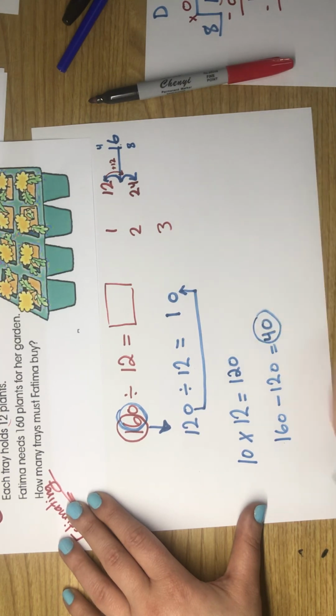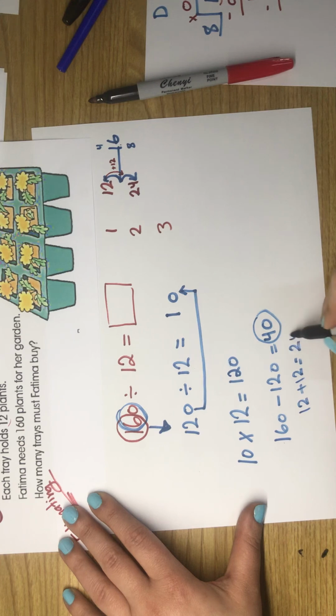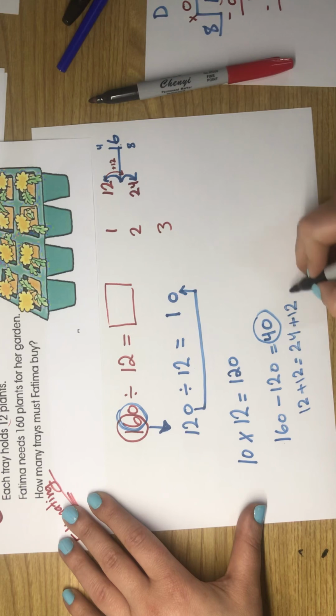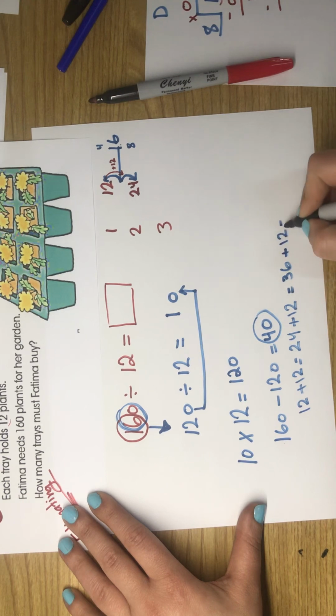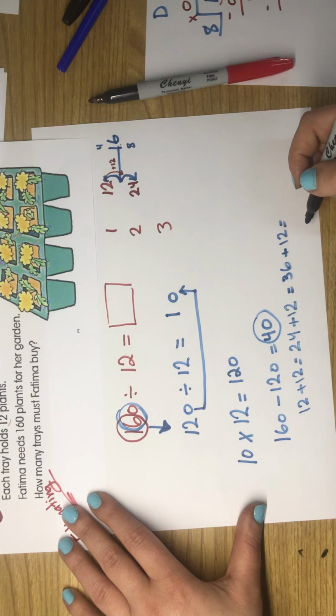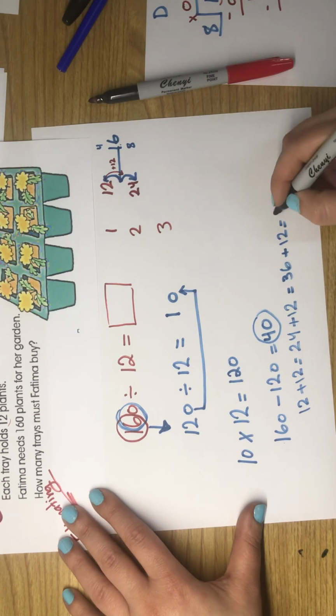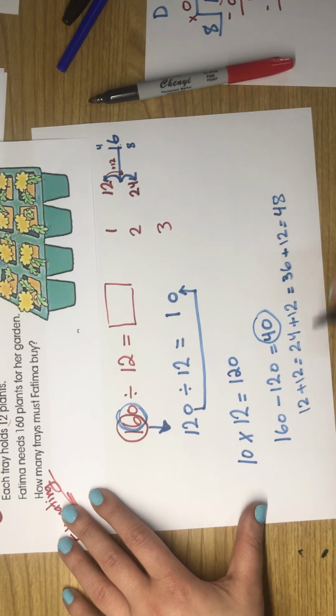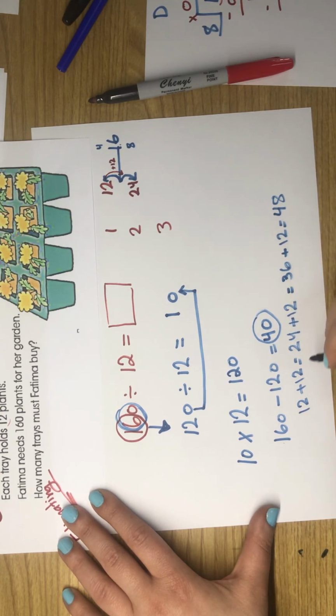So how many 12s in the 40, guys? 12 plus 12 equals 24. Plus 12 equals 36. Plus 12 equals 48.